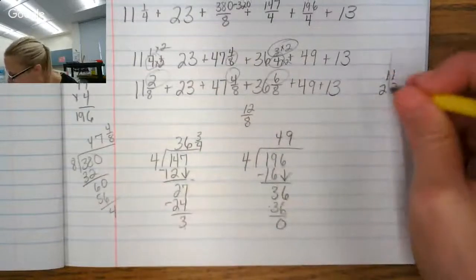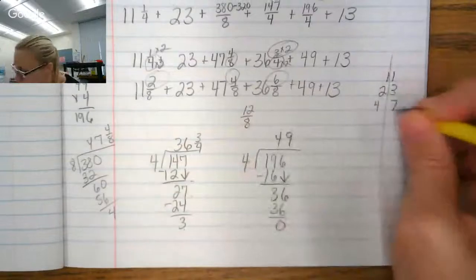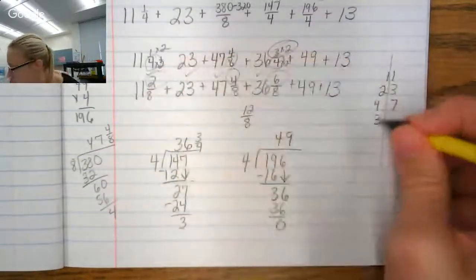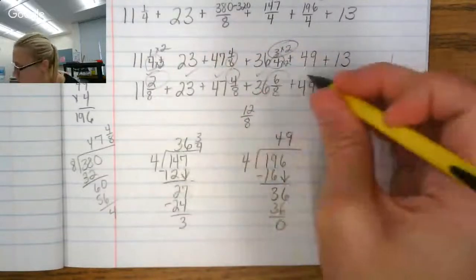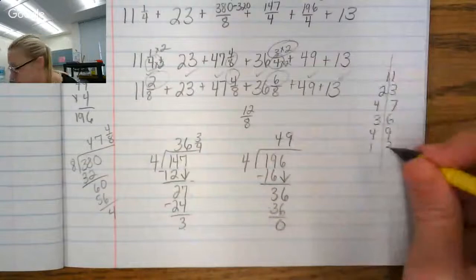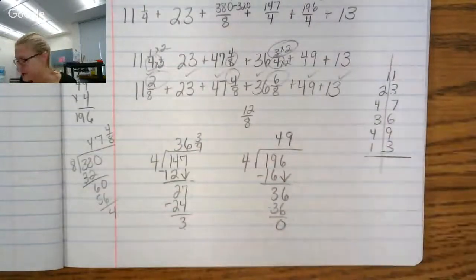And I'm going to draw a line so I make sure that my place value lines up. So I've got 11, I've got 23, I've got 47, 36, 49, and 13. So this is easier for me to add that way. It's a lot of add-ins.